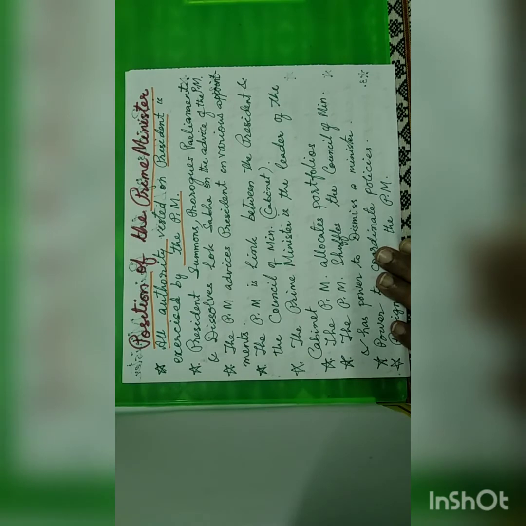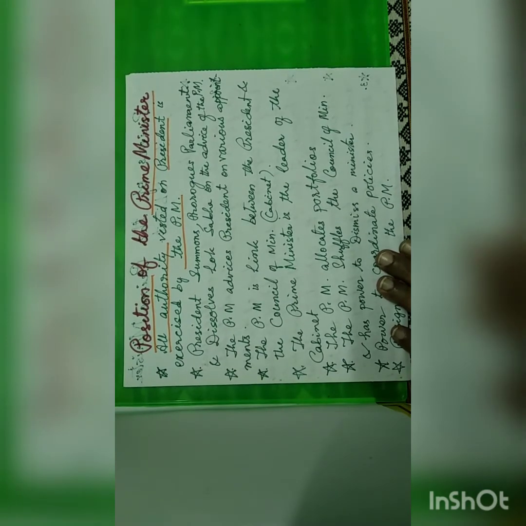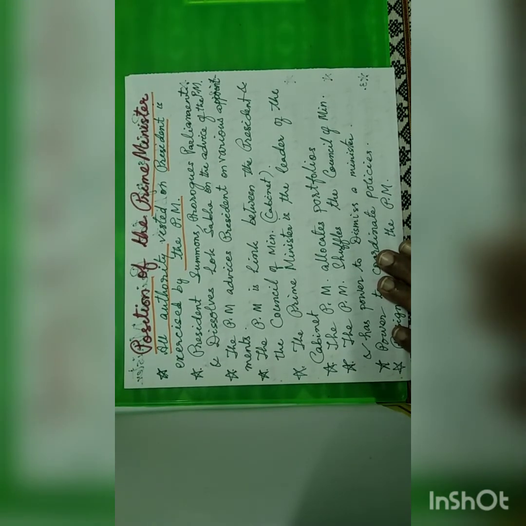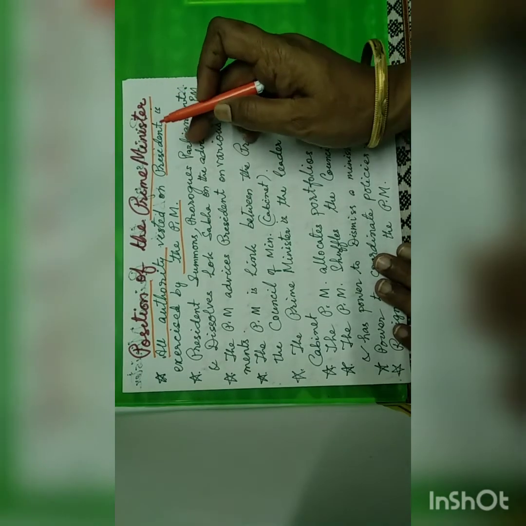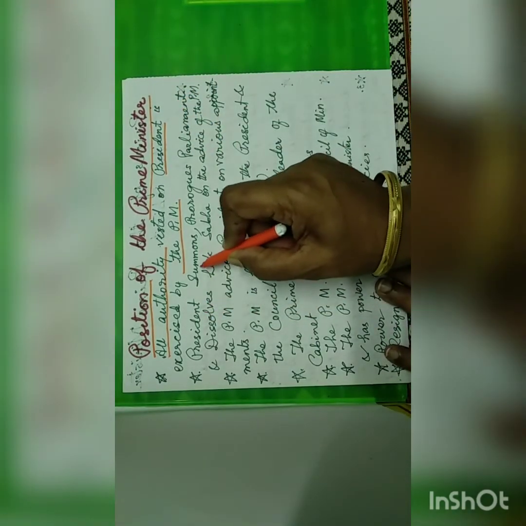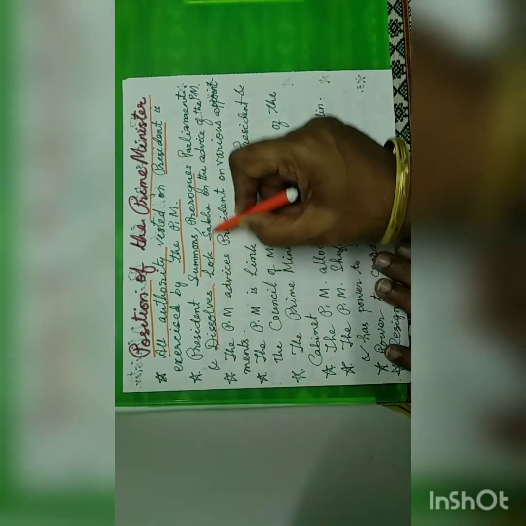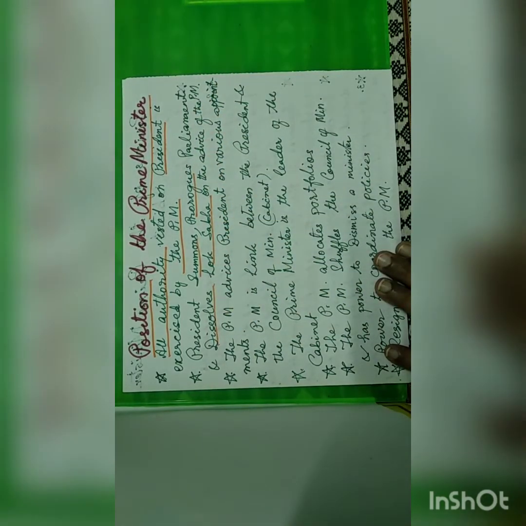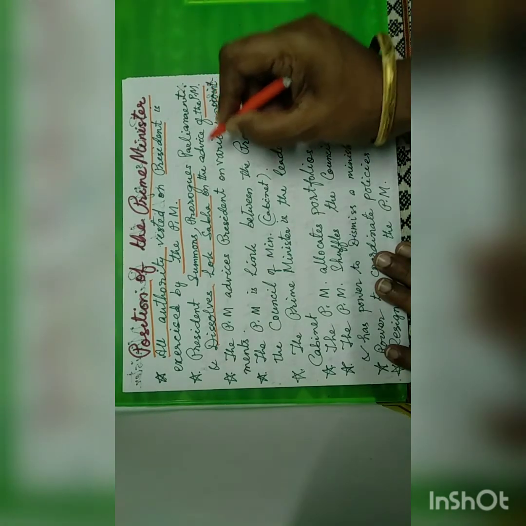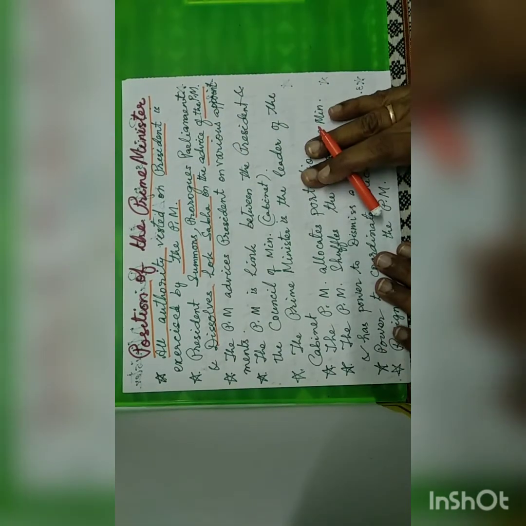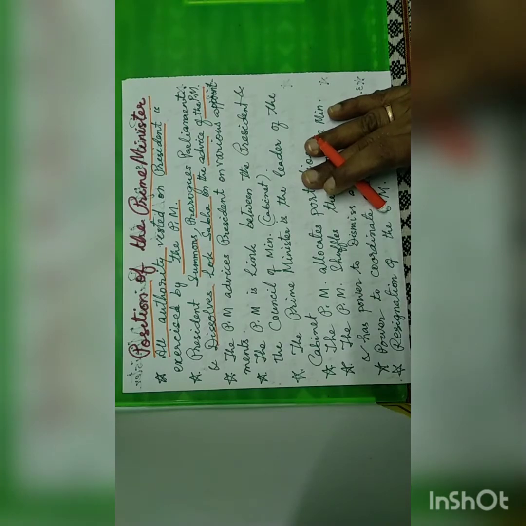We call the President the administrative head of the country, but real administration is exercised by the Prime Minister. The President summons, prorogues the Parliament and dissolves the Lok Sabha not on his own but on receiving the advice from the Prime Minister. This is a legislative power of the President which he cannot exercise without getting permission from the Prime Minister.